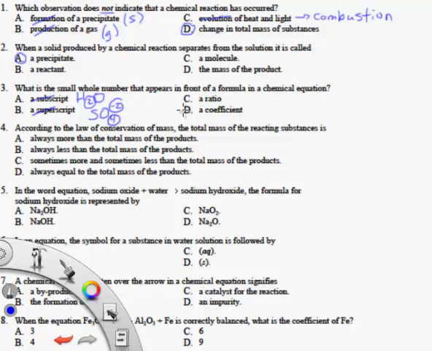The 4 would be a subscript telling you that there are 4 oxygens in this case. Ratio? No. Coefficient? Yes, the coefficient is the small whole number that appears in front of the formula in your equation. The set of coefficients in your reaction will provide you with the mole ratio, so that is derived from the coefficients.